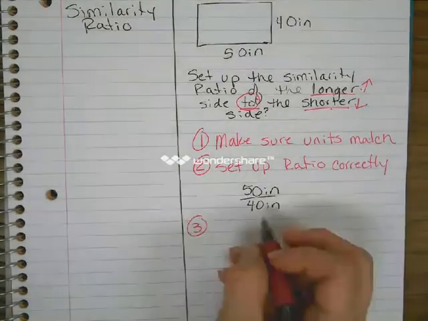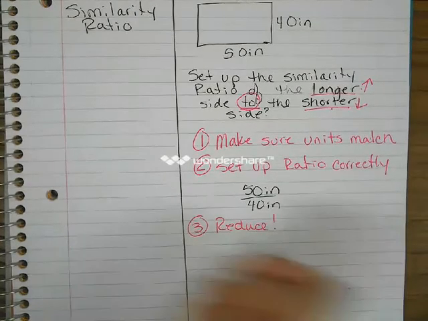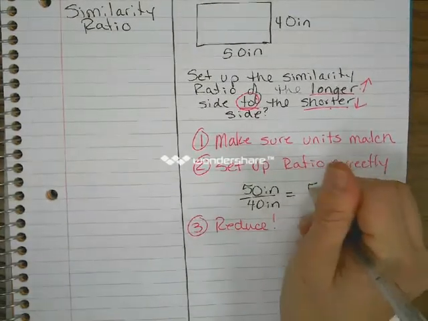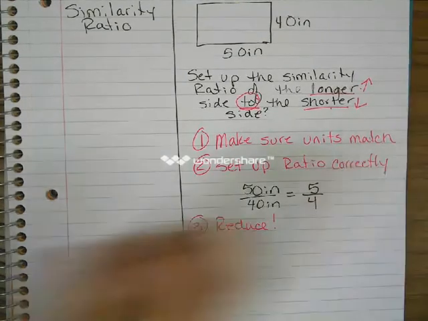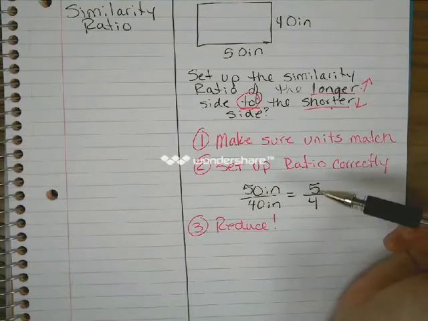So please, when you get to the homework problems or the in-class assignments and you're asked to write a similarity ratio, get out your notes. Your notes should already be out, by the way. And make sure you check off these 3 things before you give me your answer.